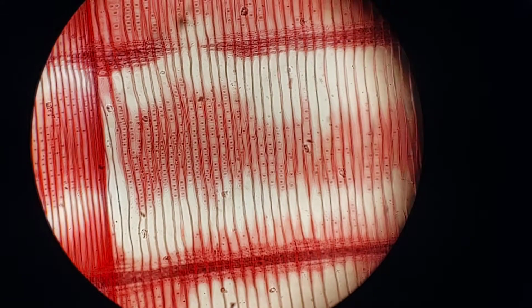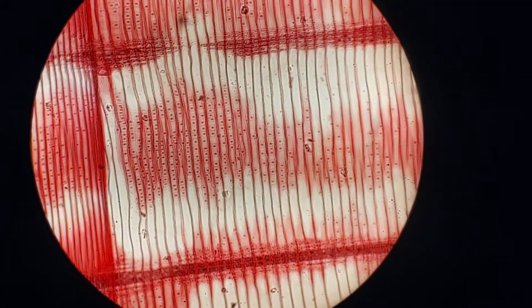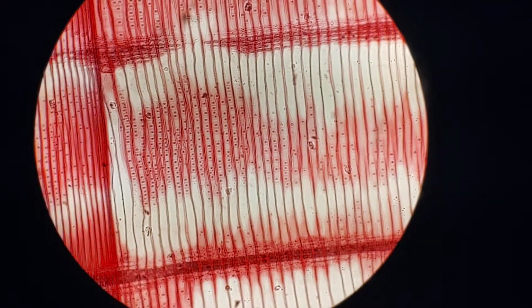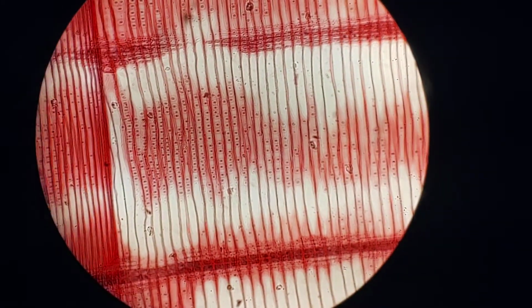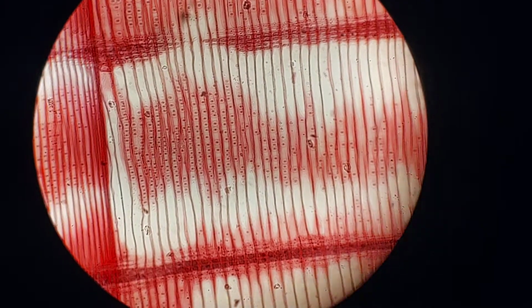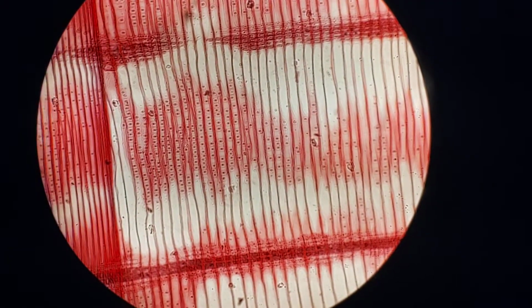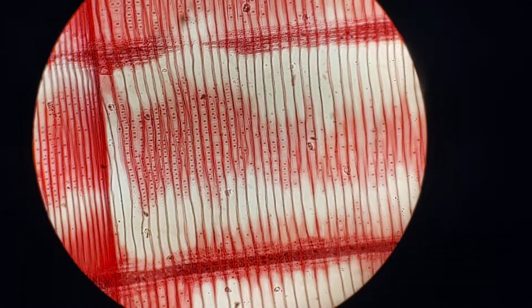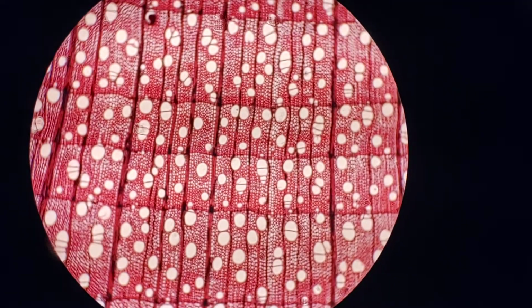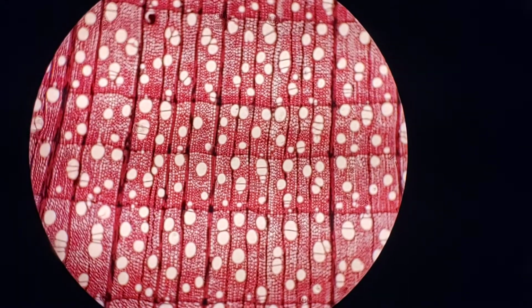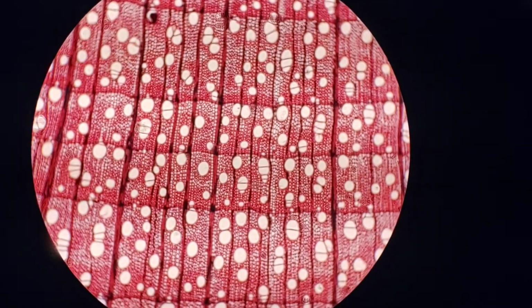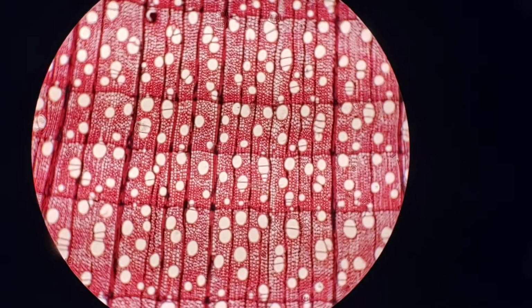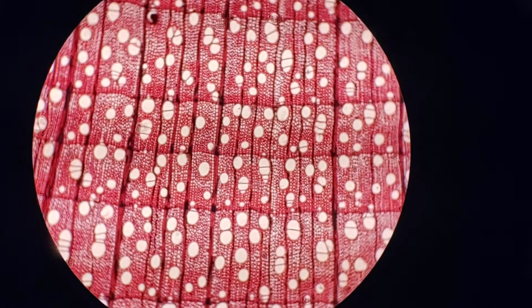Luckily, we have slides to look at the structural differences between angiosperms and gymnosperms. This is a cross-section of a pine, and as you can see, those long tapered cells are the tracheids, which you may notice in the absence of something. This is a slide of a cross-section of an ash tree, which is an angiosperm. Notice here that there are very large circles, and these are vessel elements that can transport water very effectively throughout the tree.